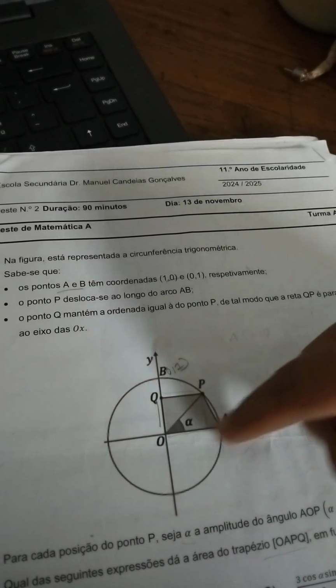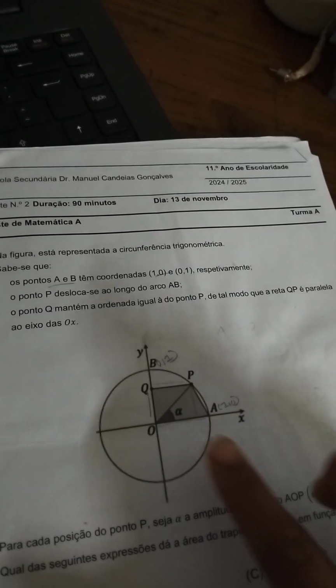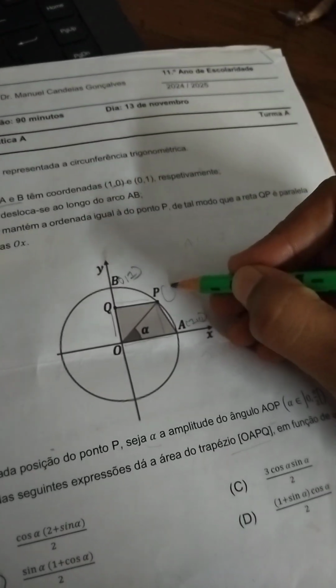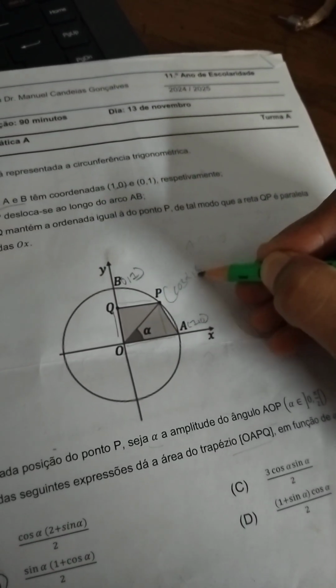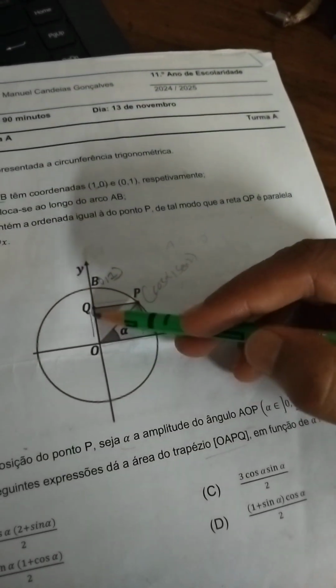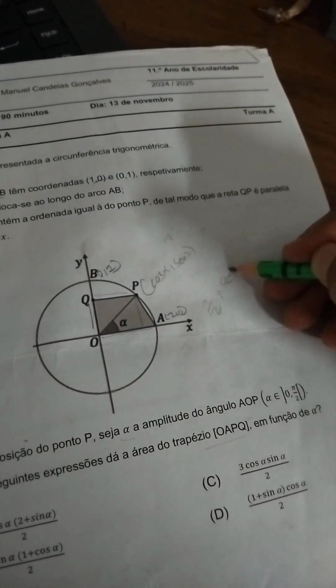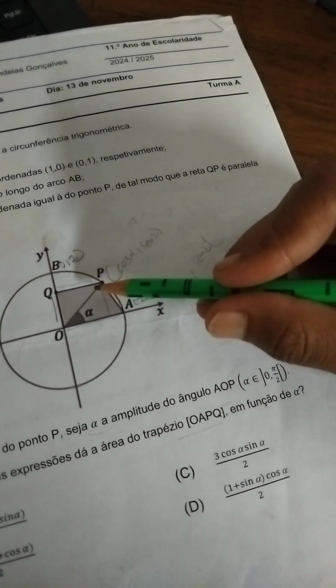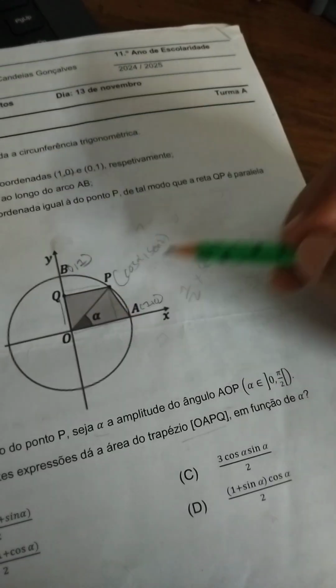So it is 1 by 2 times the bracket of this plus this. Q and P have the same y-coordinate, so 1 by 2 h, where P1 is sine theta because the y-coordinates are equal.